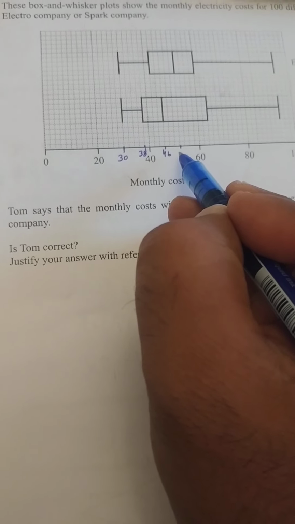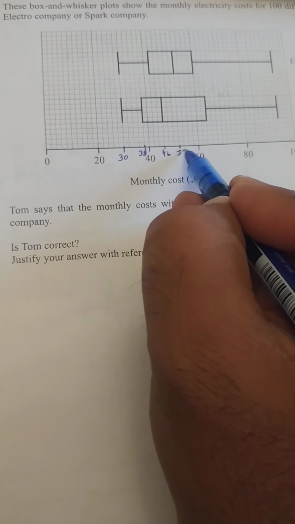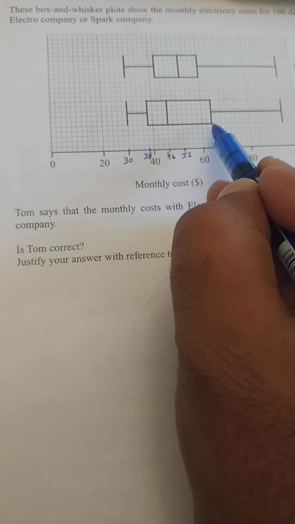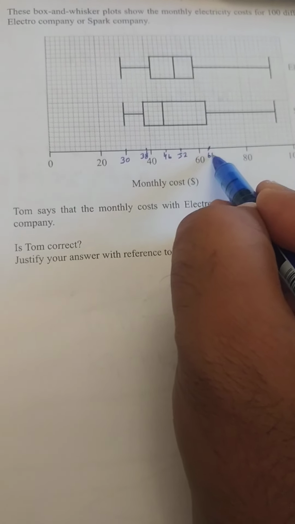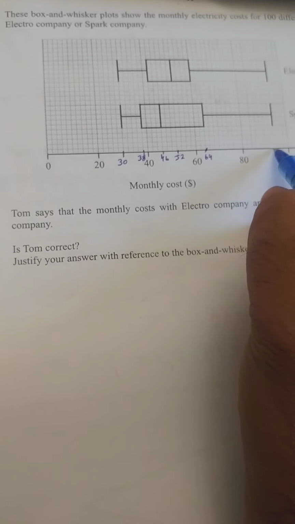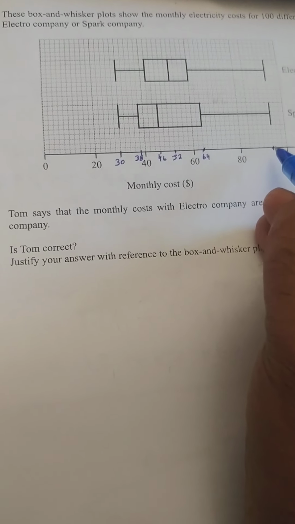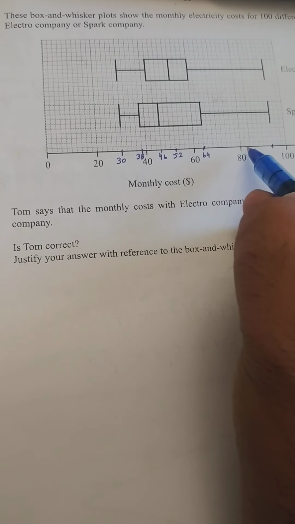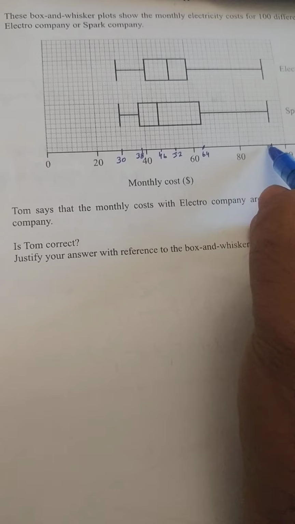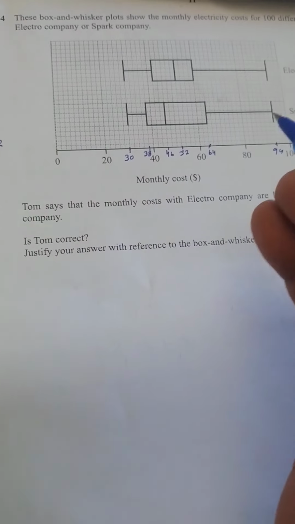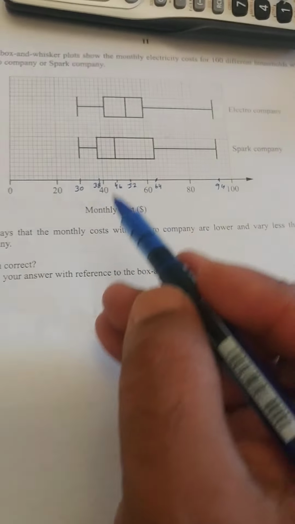This goes to be 52 here, because we are going to find, and this goes to be 64, and here maximum goes to be 94, because 82, 4, 6, 8, 92, 94, yeah. So you be careful about the calculation of these boxes.